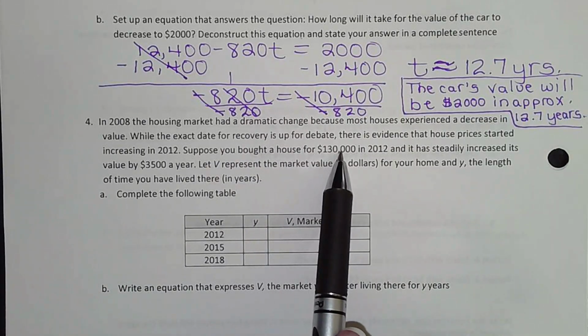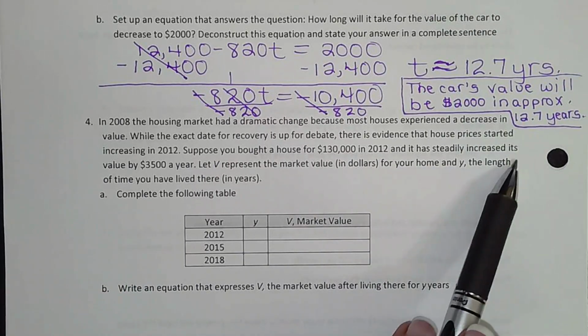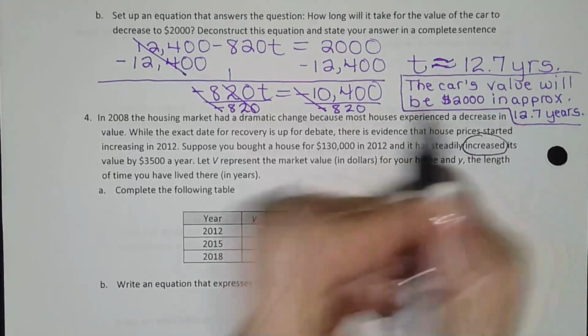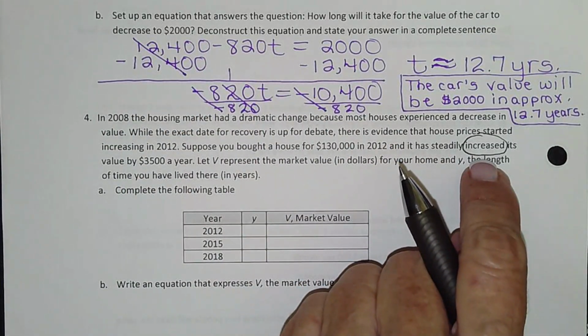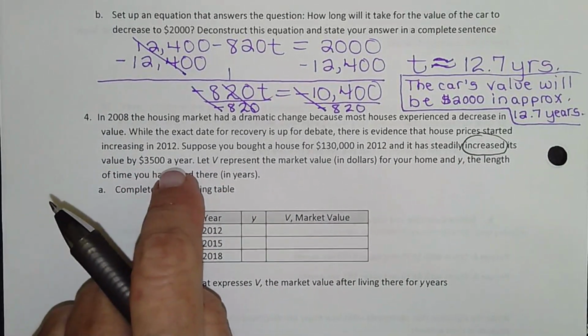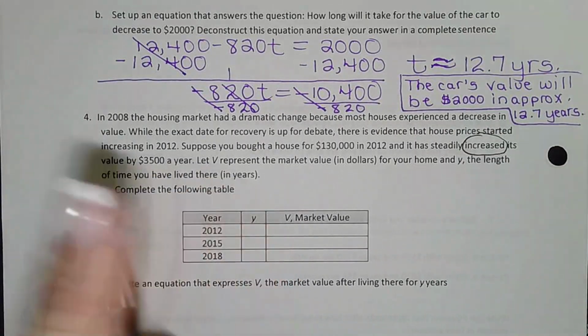Suppose you bought a house for $130,000 in 2012 and it has steadily increased. So I know this problem, instead of having a subtraction, is going to have addition by $35,000 a year. And it looks like year is going to be Y.